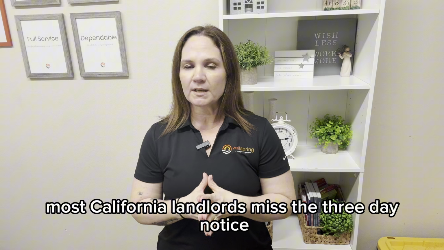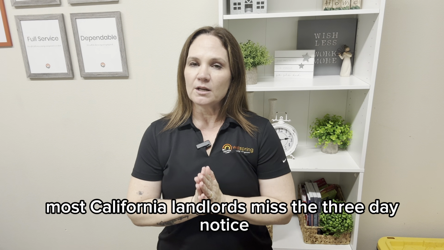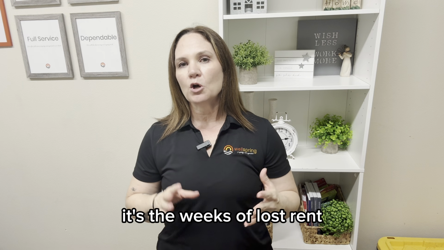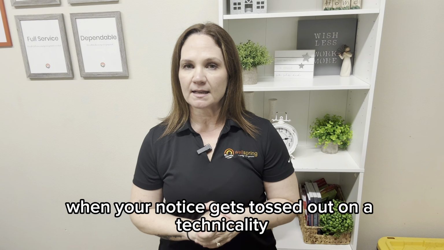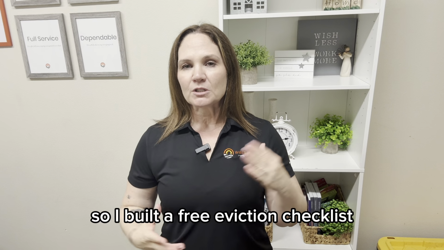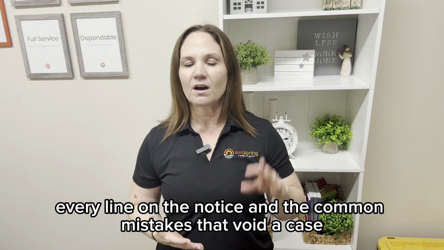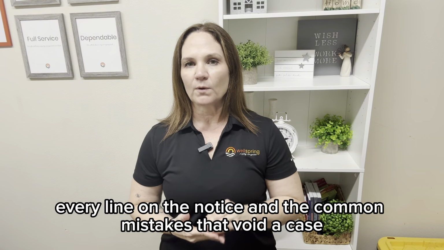Before you go, most California landlords miss the 3-day notice. The biggest cost isn't the filing fees. It's the weeks of lost rent when your notice gets tossed out on a technicality and you have to start over. So I built a free eviction checklist. Every step, every requirement, every line on the notice, and the common mistakes that void a case.